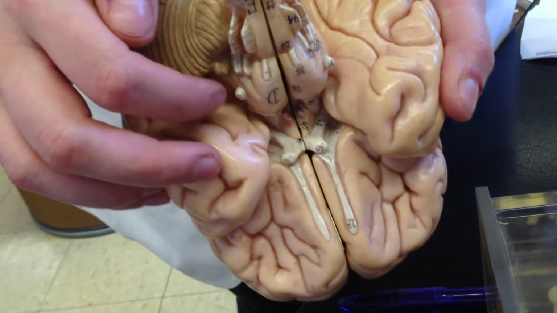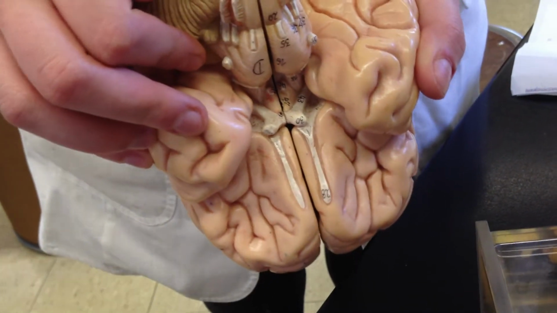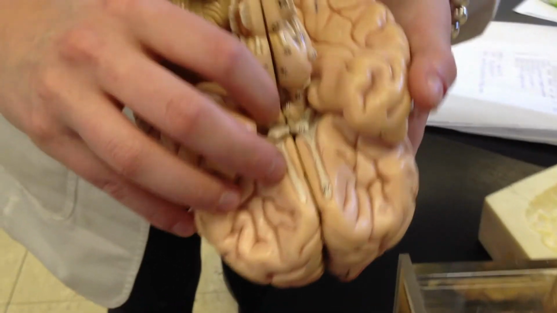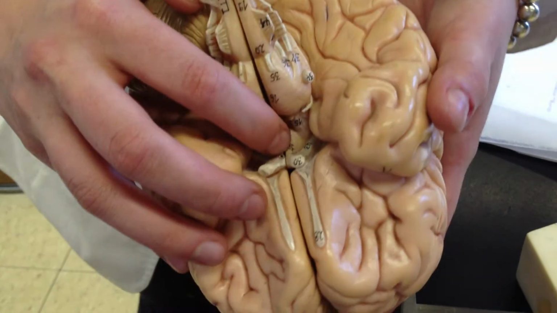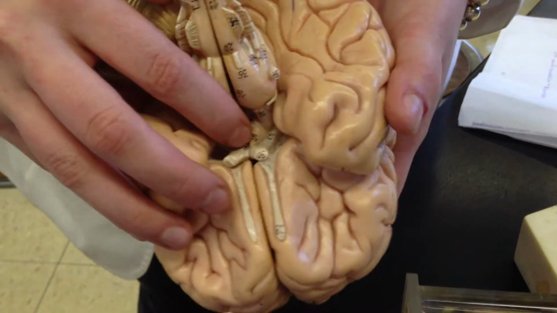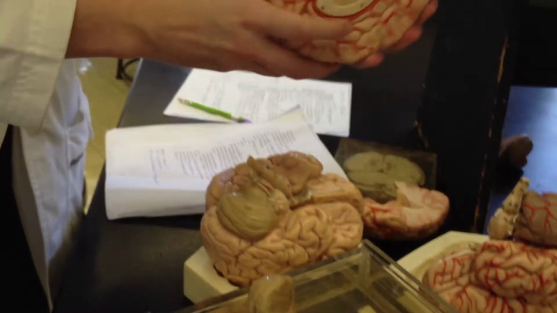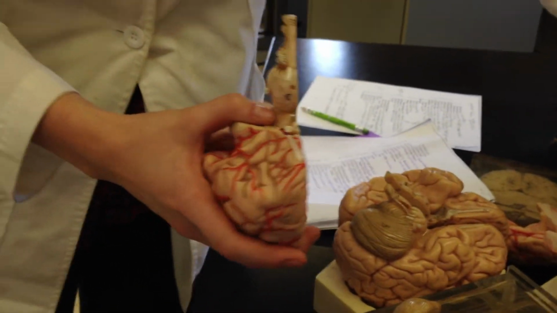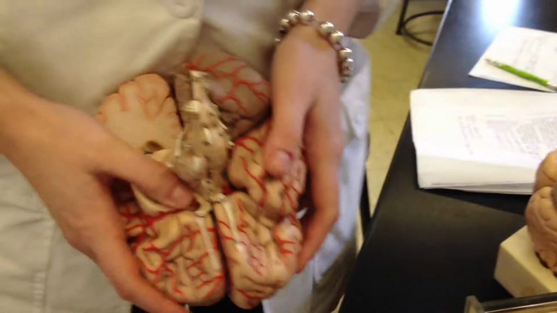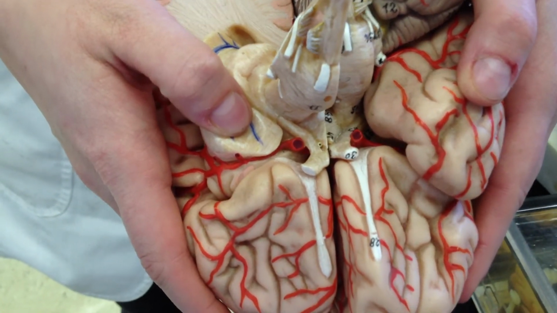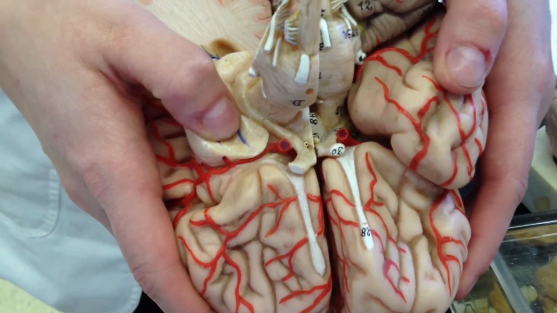That's the optic chiasm, where you see the X. If you can see that little dot right there, it might be better visualized. That little yellow dot, that's your hypophysis or pituitary.